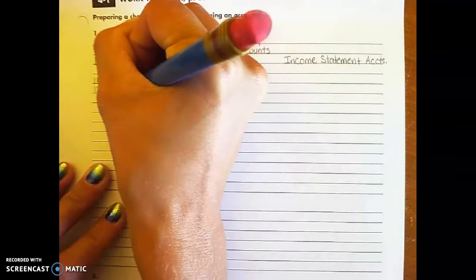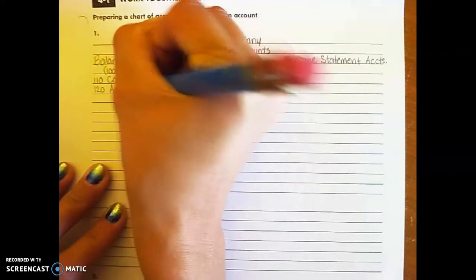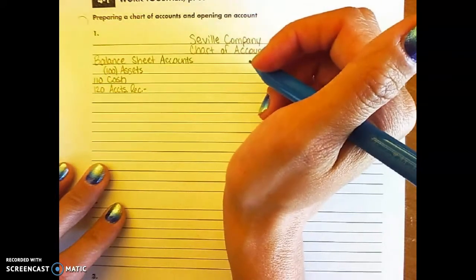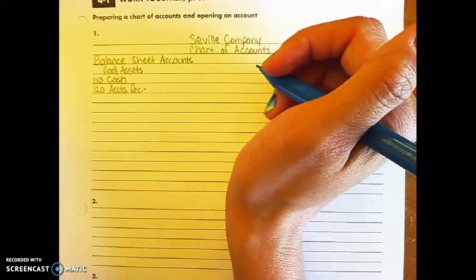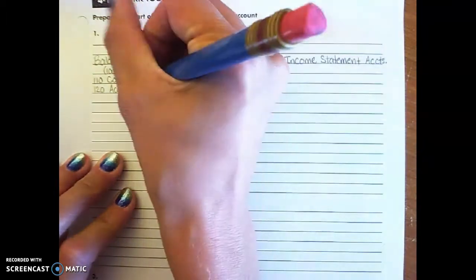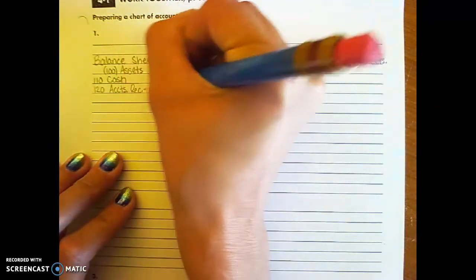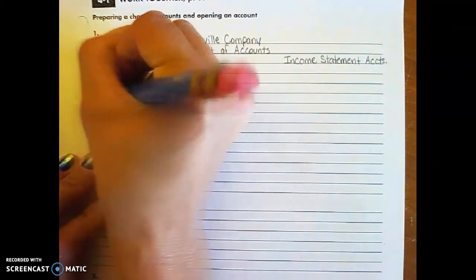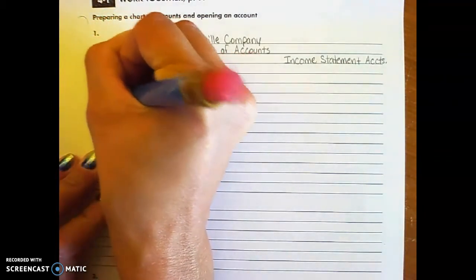And I'm going to abbreviate. We really don't want to abbreviate, but I don't have a whole lot of room. So we have 2 different ones here. We have L North and we have Greg Varez. And I'm just going to list these in alphabetical order. So I'll put L North first. And then 130 will be my other accounts receivable.